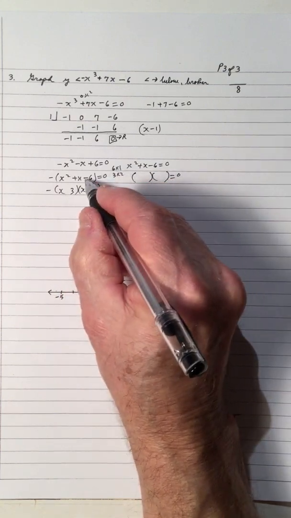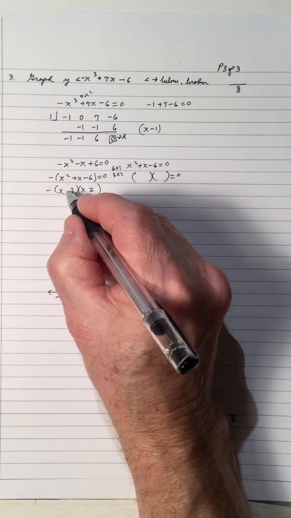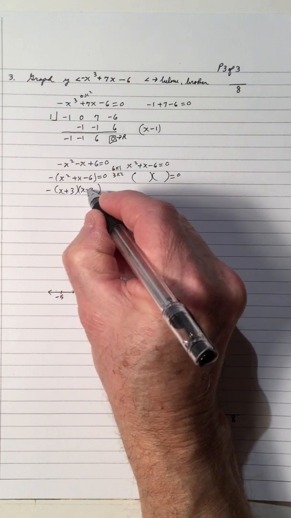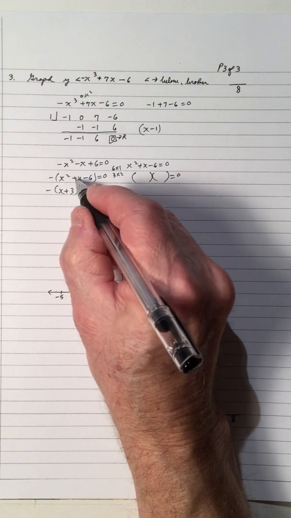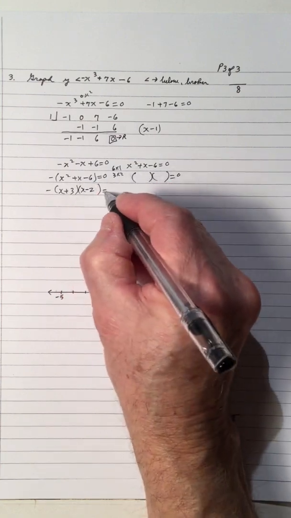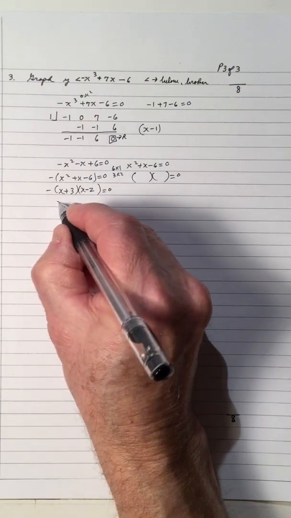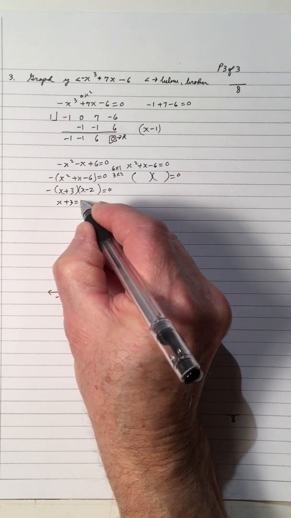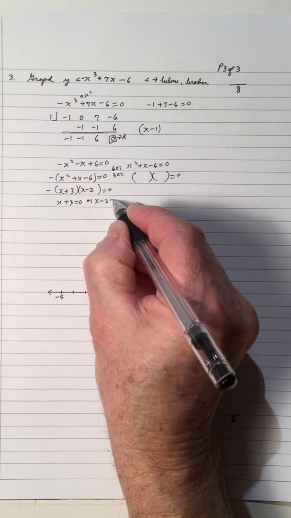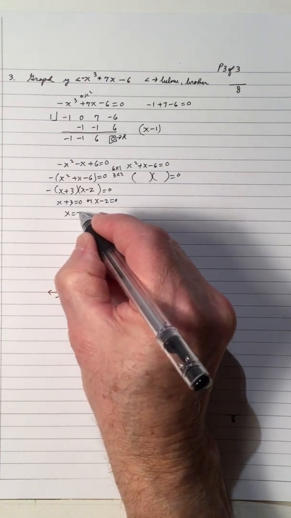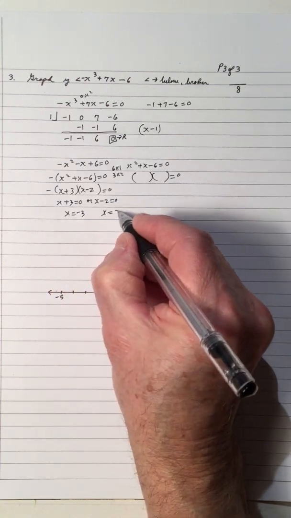But the product is negative and the sum is positive, so it has to be a positive 3, negative 2. Multiply. 3 times negative 2, negative 6, add 1. That means when it's equal to 0, I have x plus 3 equals 0, or x minus 2 equals 0. So x is negative 3, x is 2.